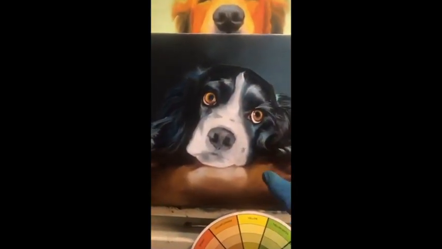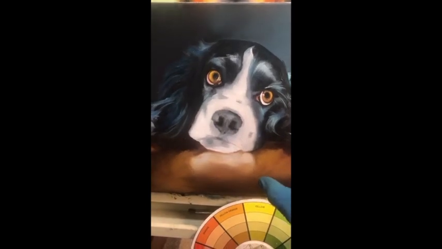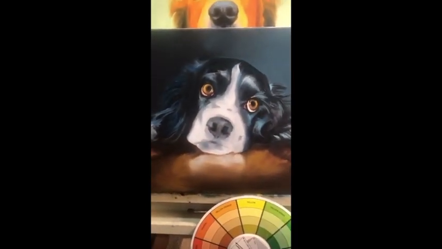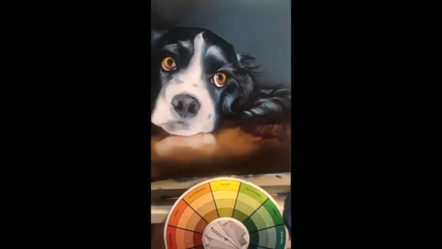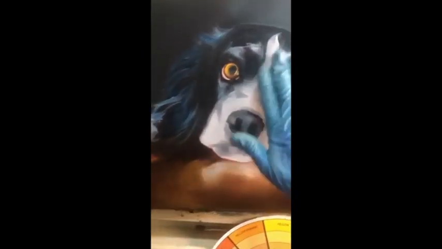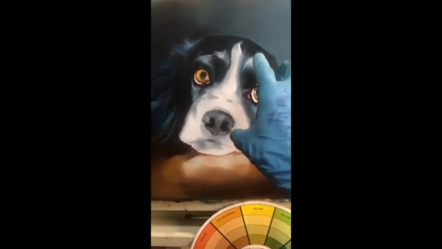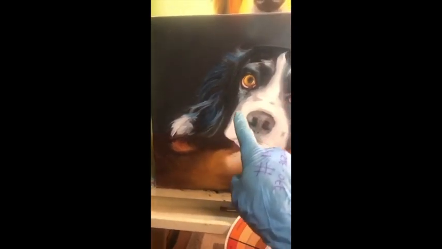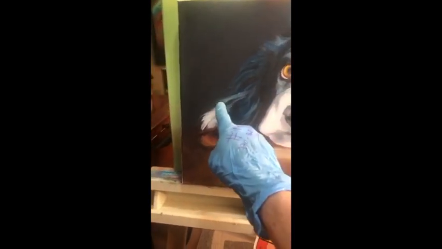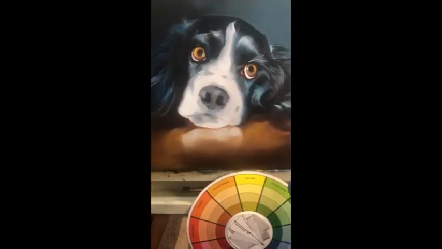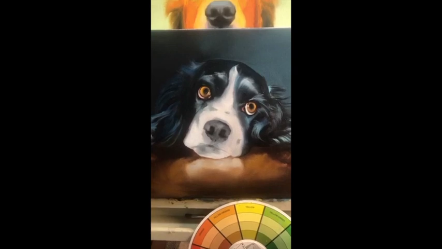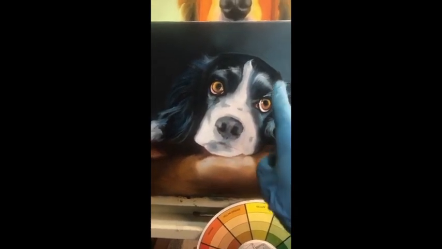So every stage has its complications and its level of decisions. And so now this guy is on a stage where it's going to sit and dry, so I can come back and intensify whatever else I think would be good to have to make a pretty painting. Okay, so that is the analysis of this guy.